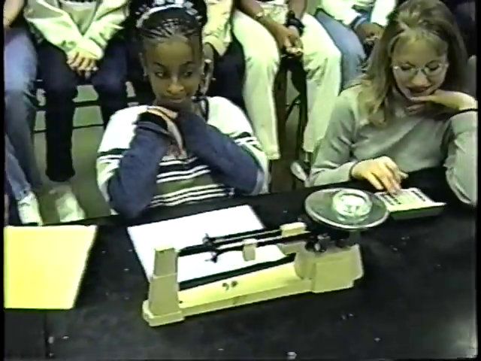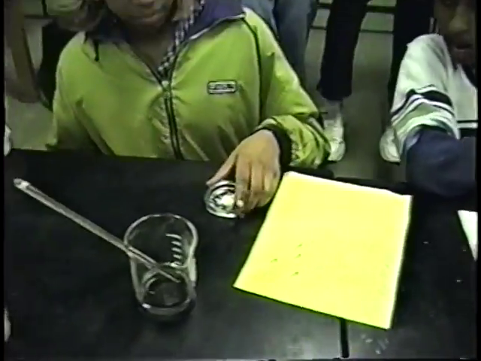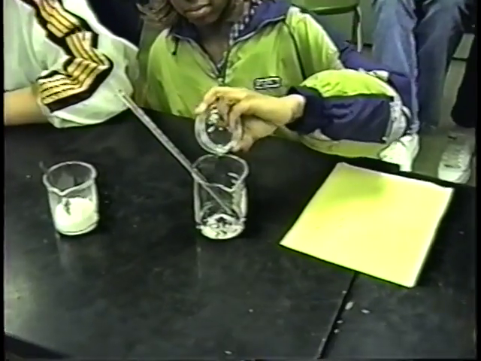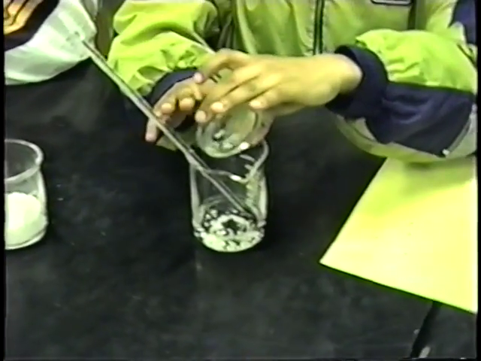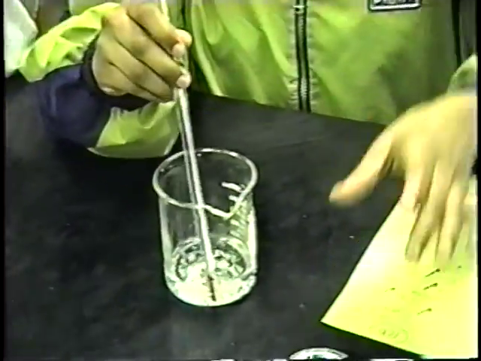Okay, now let's see who's got what over here. Aisha, pass over your calcium chloride to Audrey. Audrey, you're going to dump the stuff into the water, and then stir it with the thermometer. Go for it. Make sure, of course, that you don't touch it with your hands because it's highly poisonous.